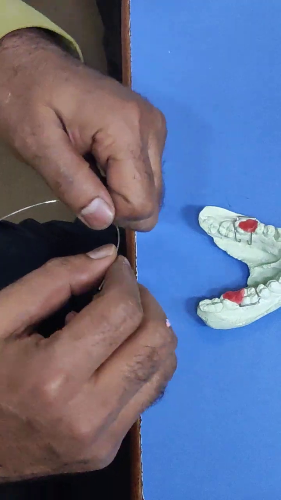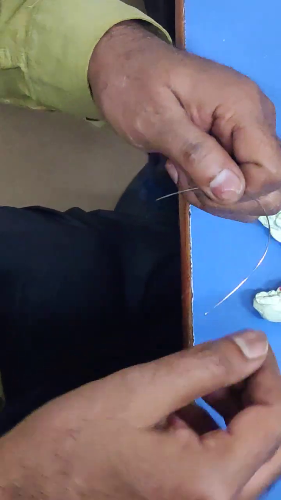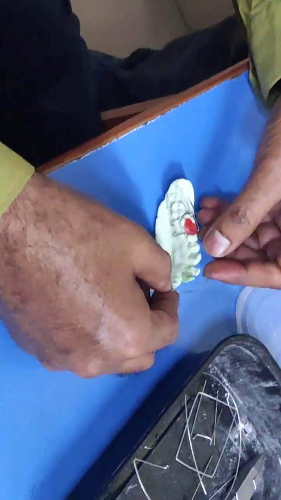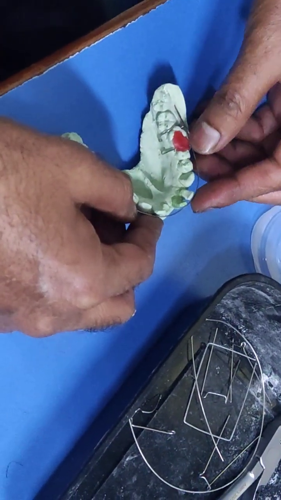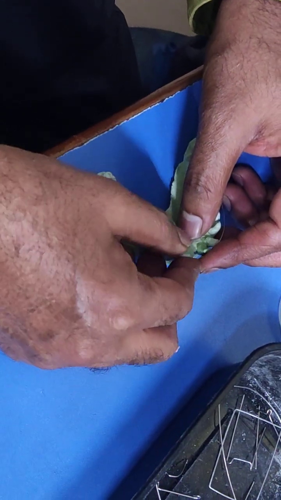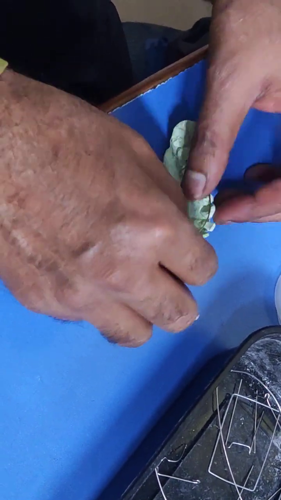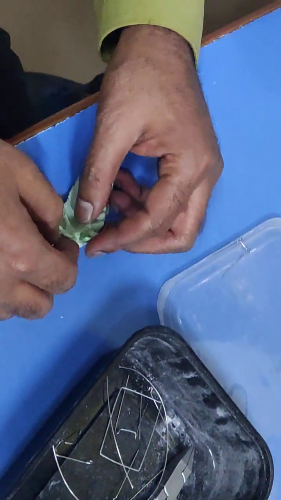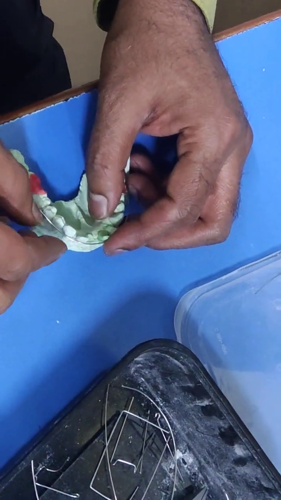First bend in the anterior region, then make it relatively narrower. Check it. Almost done. Now here it is more wide. That is okay.